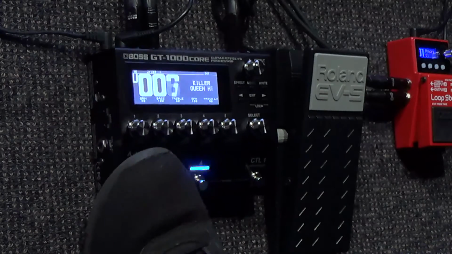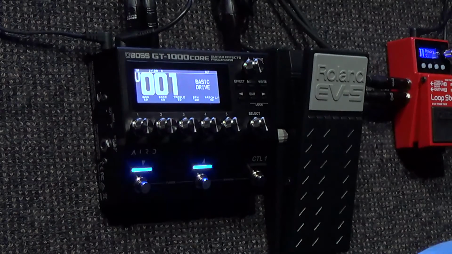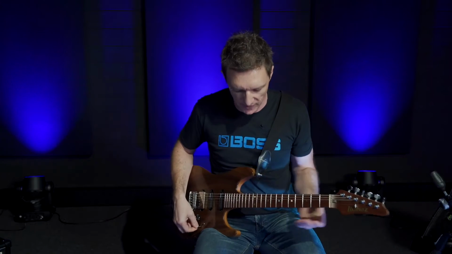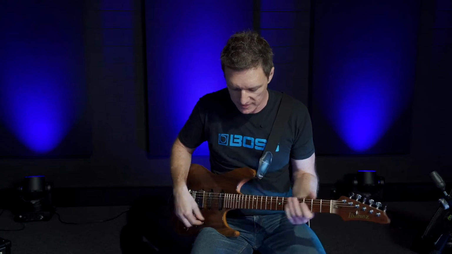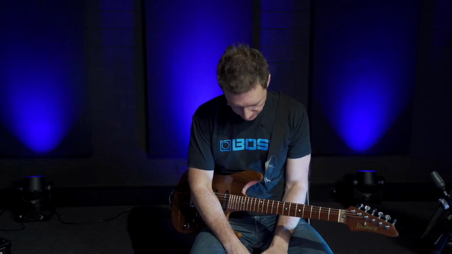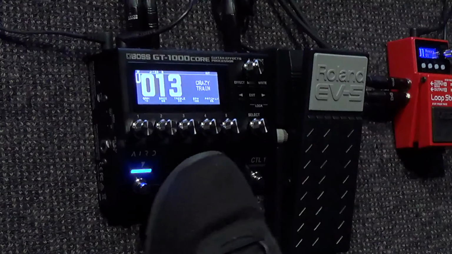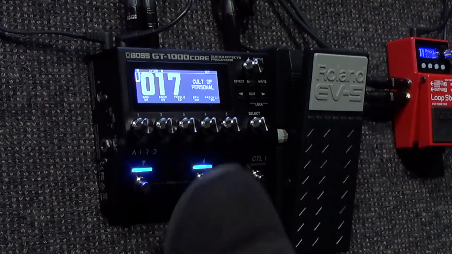So you can hear how you get so many different sounds, such a huge variety of sounds. And that's not even using an amplifier. That's just the direct sounds you can get. But then, of course, you can go and integrate that into your normal full amplifier system and do some amazing things. All right, so let's move on now. That's the GT1000 core. We're going to move on to the loop stations now.